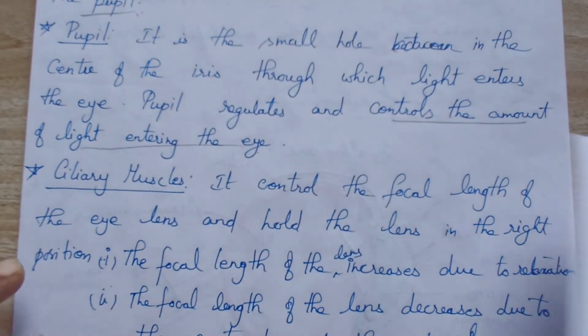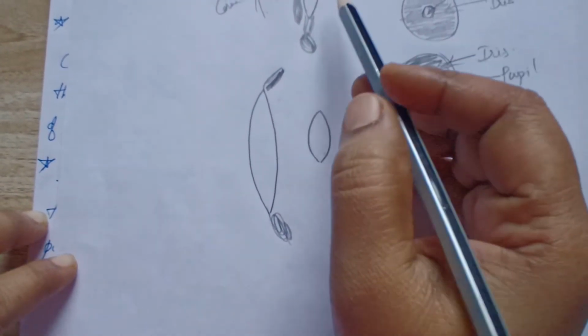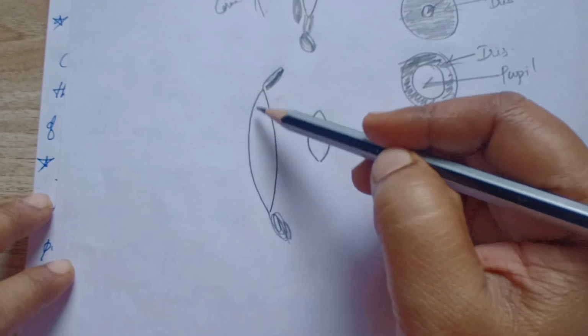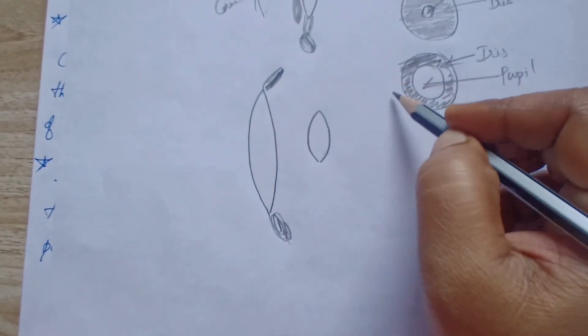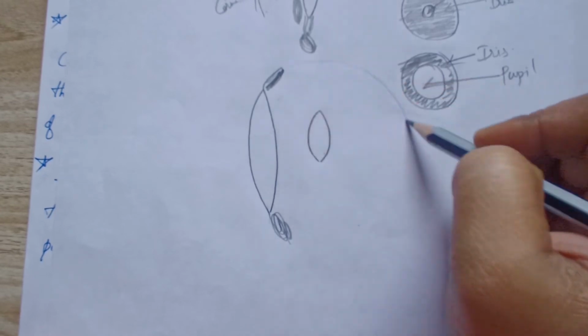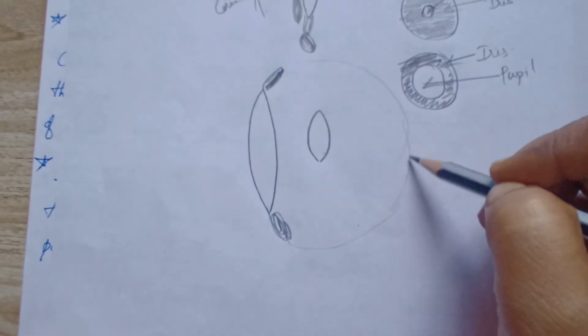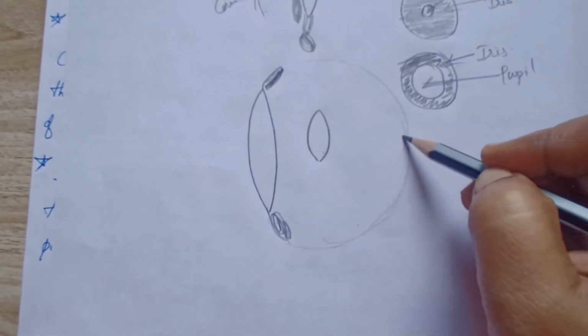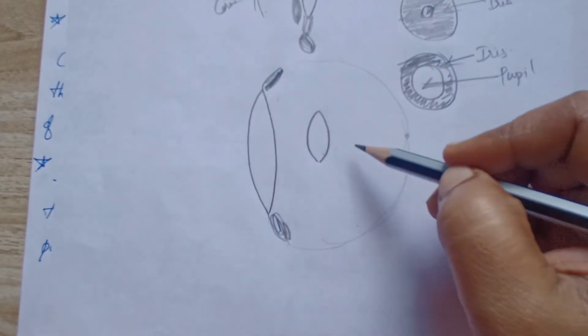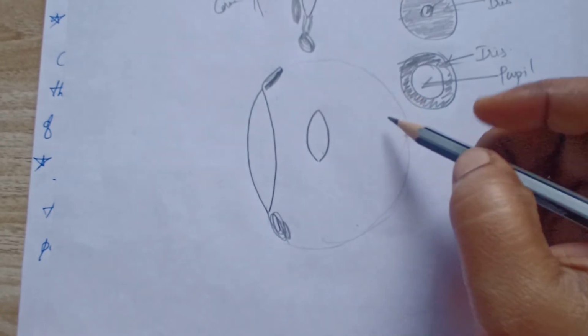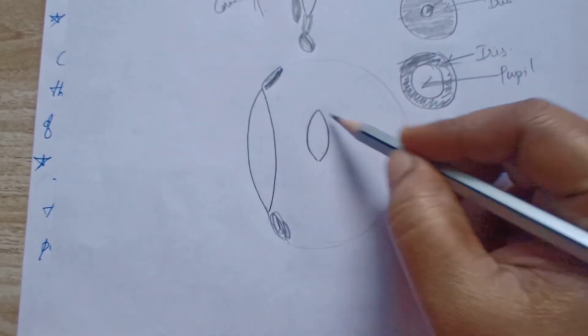Because based on the size of the lens, you will get the image on the retina. The image has to fall on the screen. The retina acts as a screen, right? To form the image on the screen, it has to adjust the focal length of the lens.